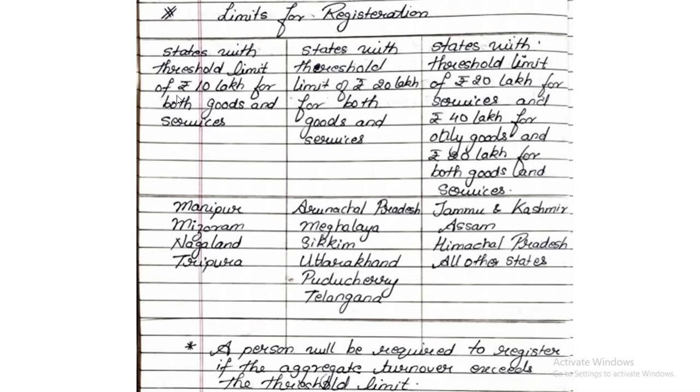In that category, we have four states: Manipur, Mizoram, Nagaland, and Tripura. If the question is based on a supplier residing in any of these four states, then the threshold limit is 10 lakh for goods and services. So keep in mind MMNT, the abbreviation for Manipur, Mizoram, Nagaland, and Tripura.